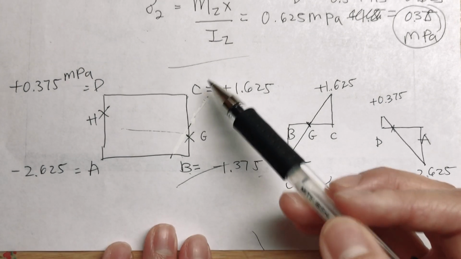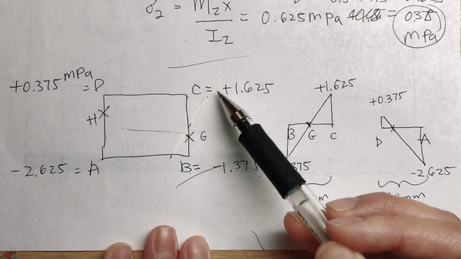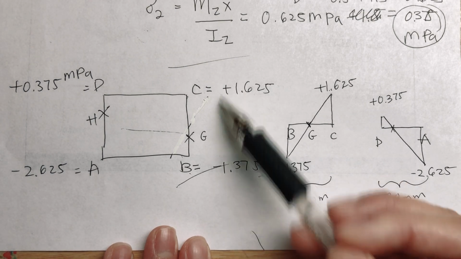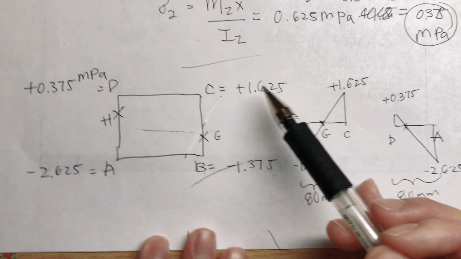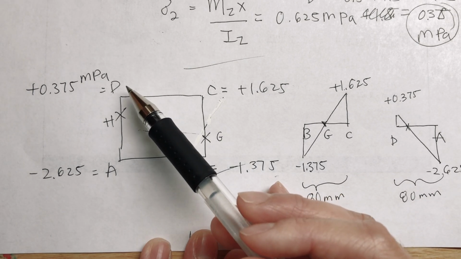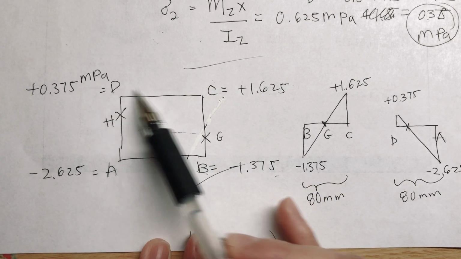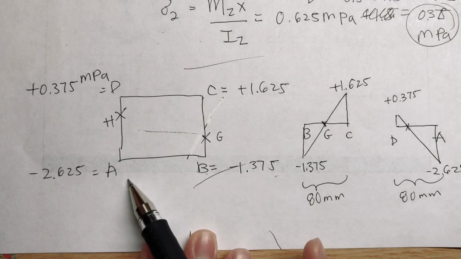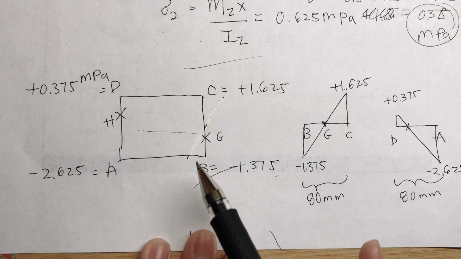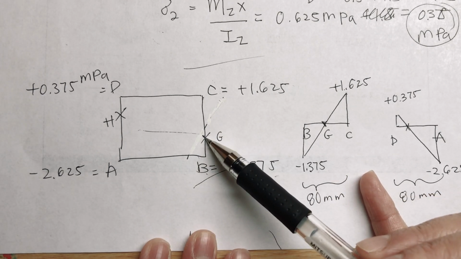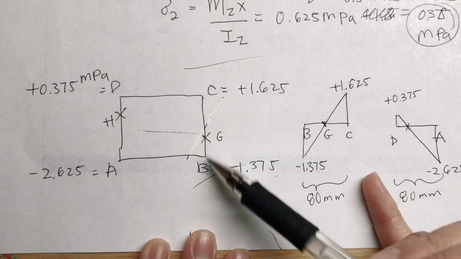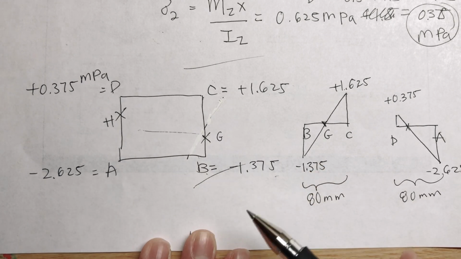You're going to see when it crosses over from positive to negative or negative to positive. There's a change in sign. So there's a change in sign between C and B, and there's a change of sign between D and A. There's no change of sign here, DC or AB, so it's not going to cross 0. It's going to cross 0 between C and B and D and A.